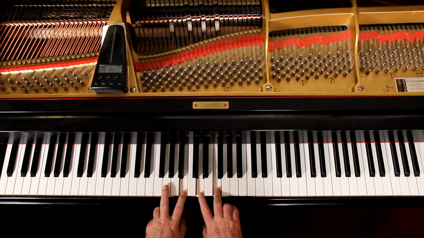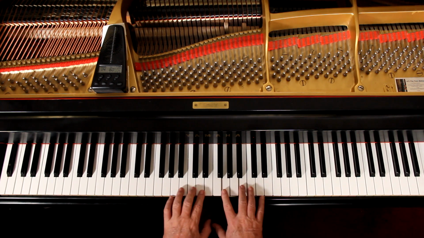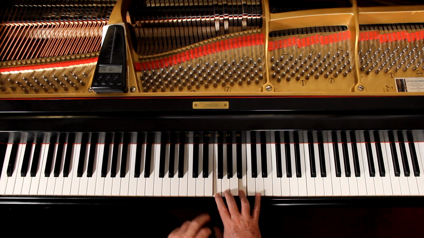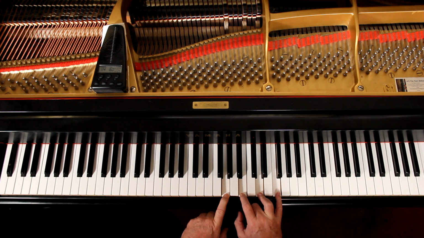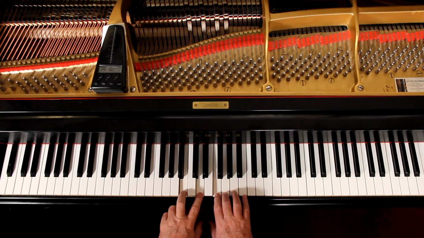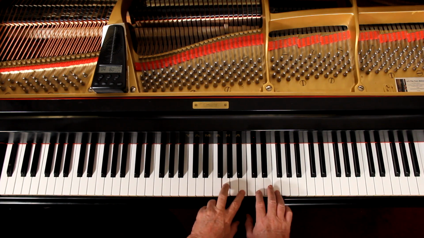I'll put the G on top here. I can put the B on top here. I can put the D on top here. If I put the F on top, we're back to root position. You have 3 inversions here. So you got root, first inversion, second inversion, third inversion, root.